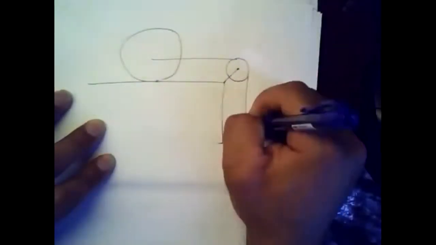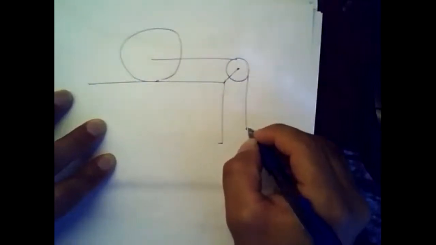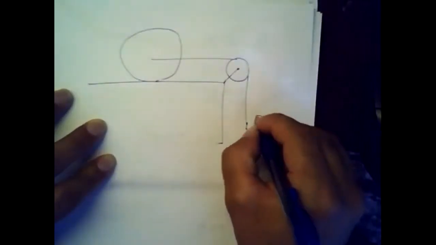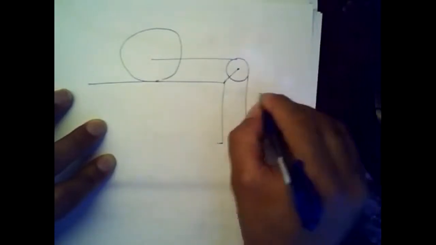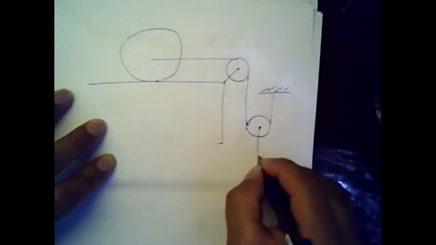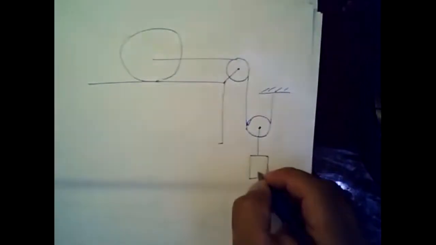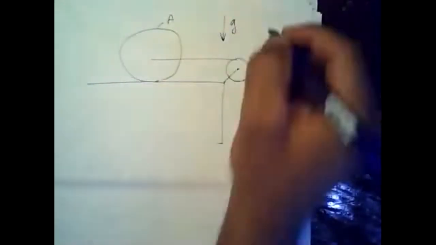So we have something that looks like that. We have a pulley over here, and we actually have a disc, and this is connected over. There's another pulley over here, and then this guy is kind of fixed like that. And this is block B. This is block A. Gravity acts downward.